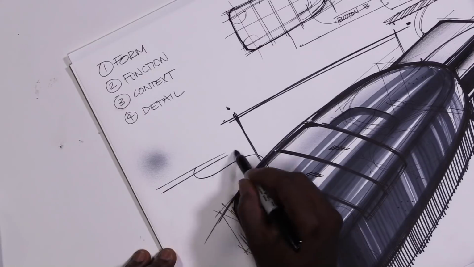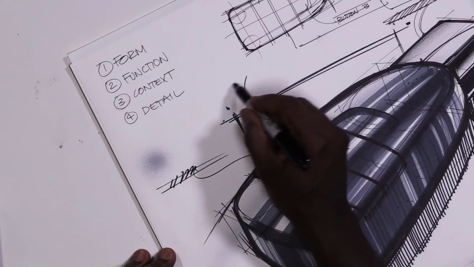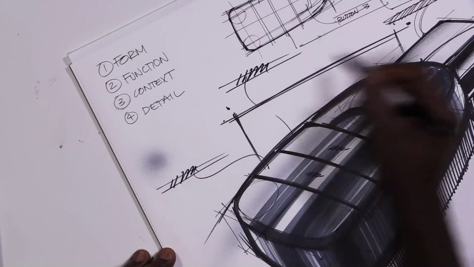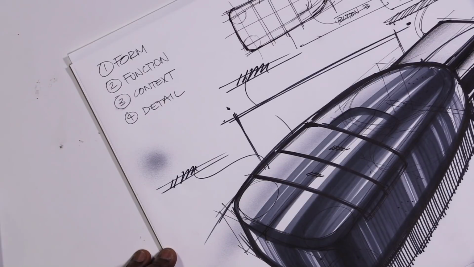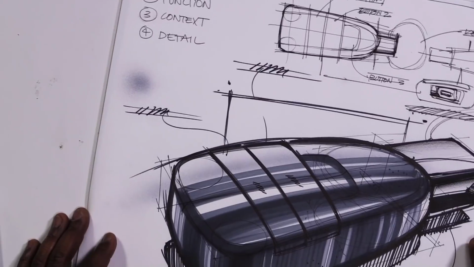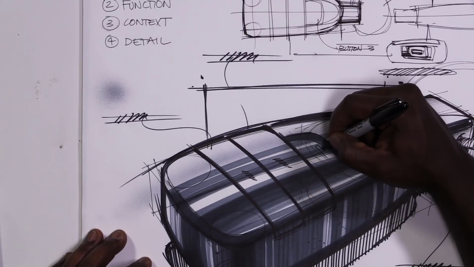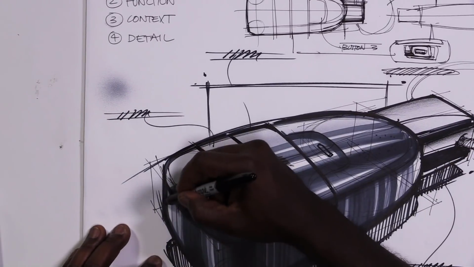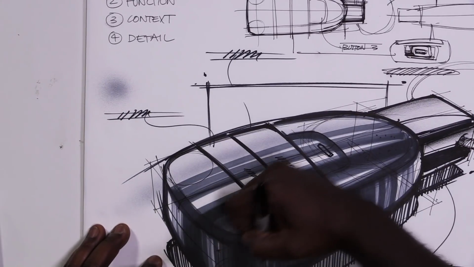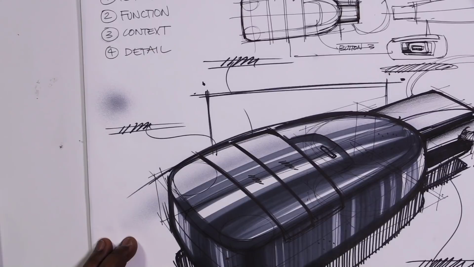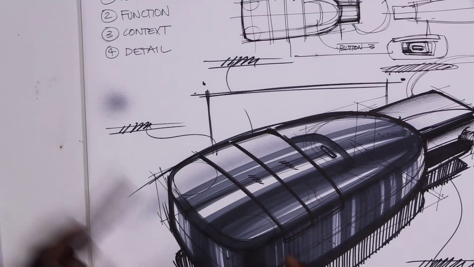Okay, so just like our thumbnail, we can carry those notes into our final sketch. And this is dummy text, but again, I just want to show you guys how this dummy text can elevate, or rather enhance, your product sketches. Okay, a little bit of a parting line there for the body.